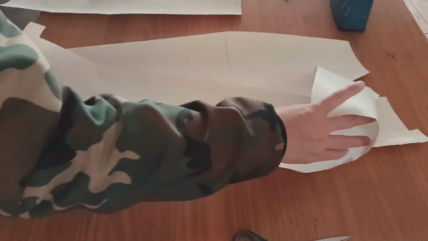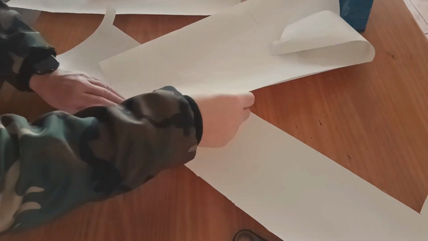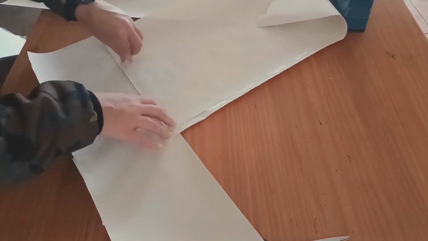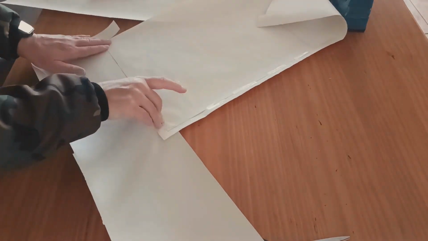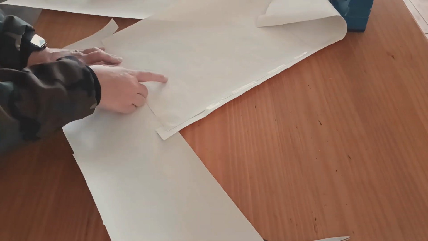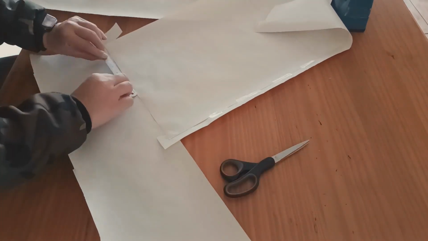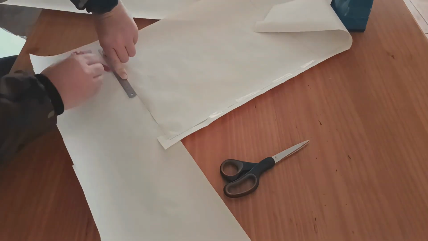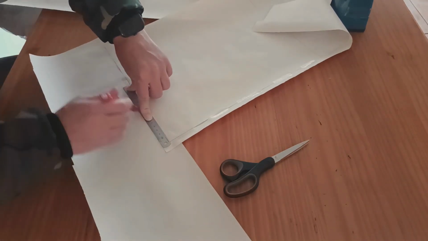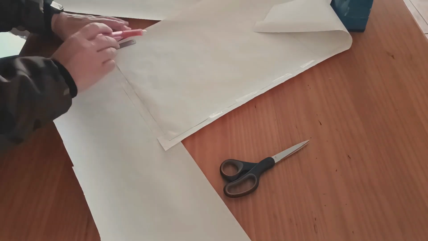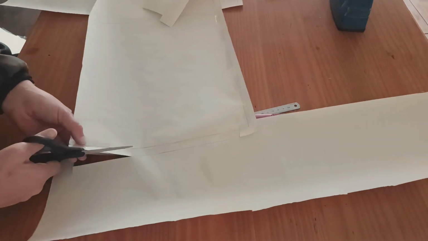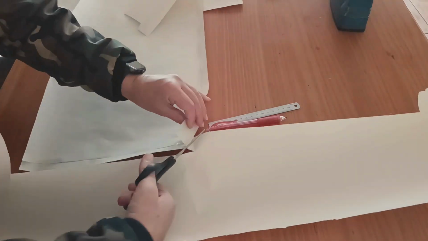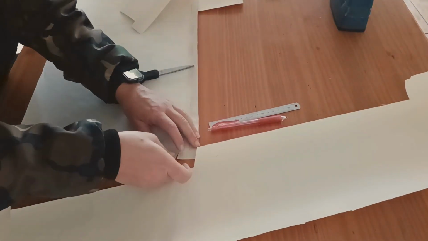Center back done. Now for the hem. Yes, I also add 1.5 centimeters for my hem. If I require something that needs an actual decent seam allowance, I will add a decent seam allowance.